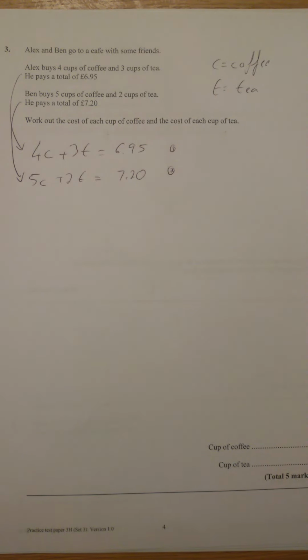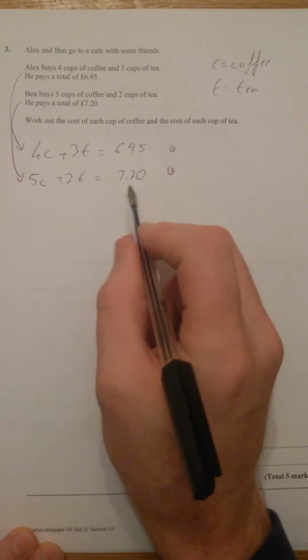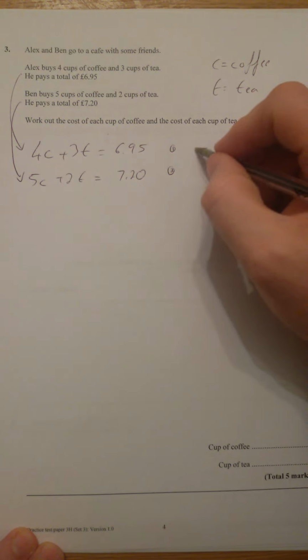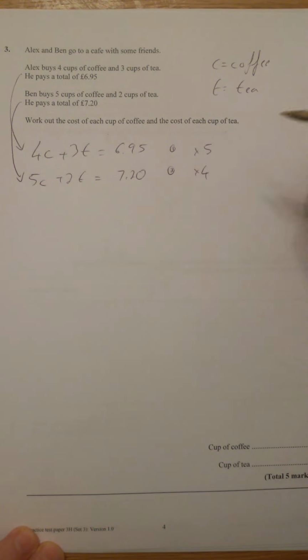These are a set of simultaneous equations, and we use the process of either elimination or substitution. In this case, we're going to eliminate. We're going to do that by multiplying these equations up to make either C or T the same. So I'm going to multiply this one by 5 and this one by 4. What it's going to do, it's going to make C the same.